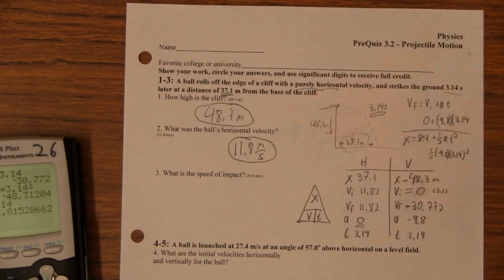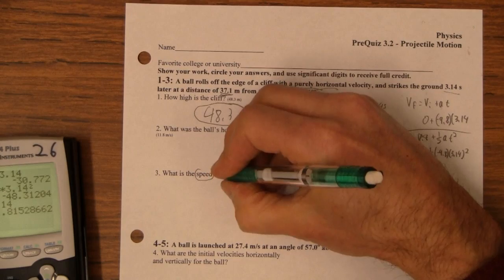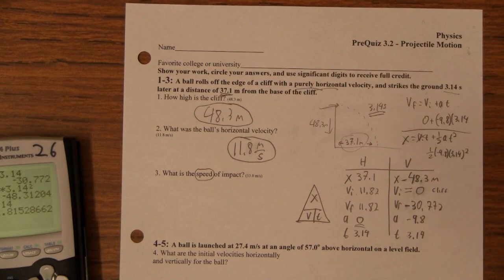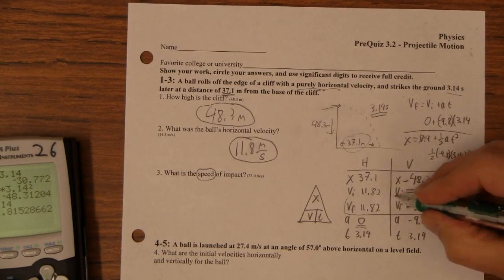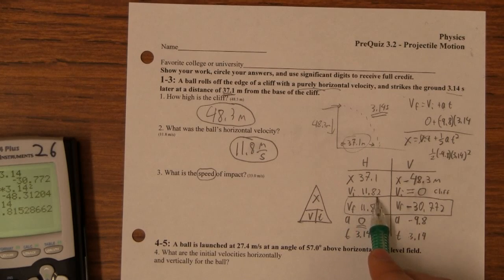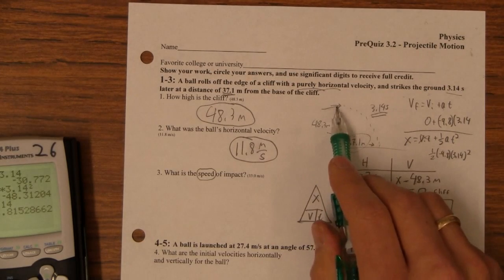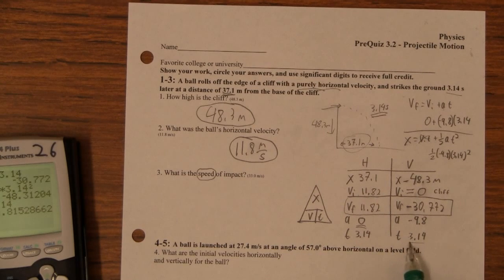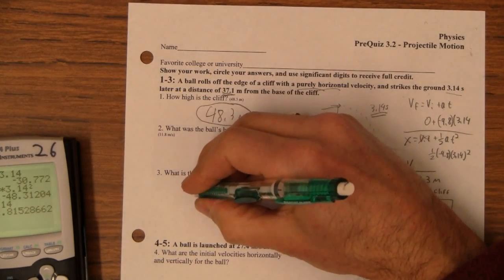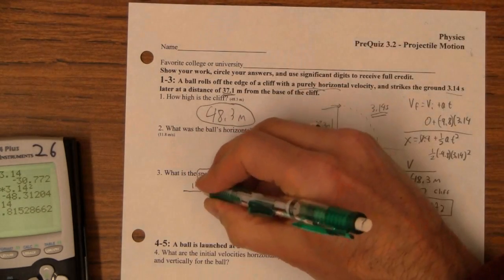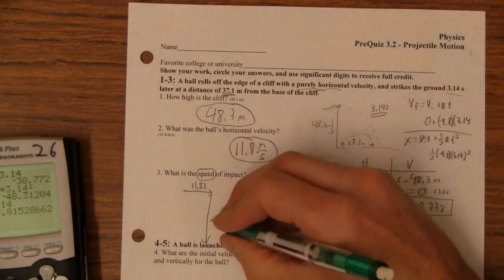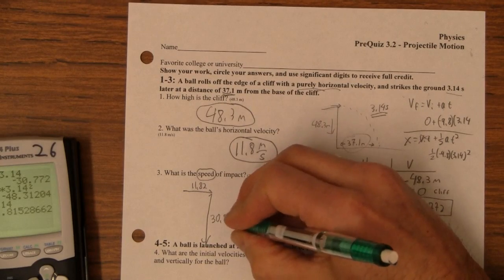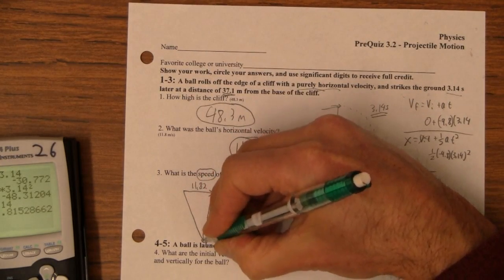Now, speed of impact. Speed is a key word here, a code, as it were. By speed we mean the hypotenuse of the final velocity vector. We started off going 11.82 and not at all up and down, because it was a purely horizontal velocity. But by the time we got to the ground 3.14 seconds later, the ball is moving down. So the velocity just before it hits the ground is 11.82 horizontally, and simultaneously it's moving down at 30.772. The speed is simply the hypotenuse.